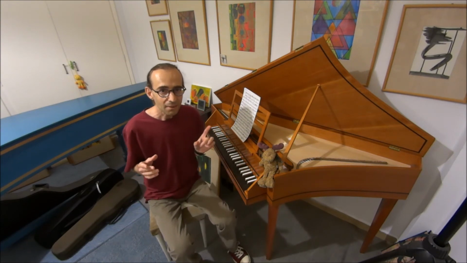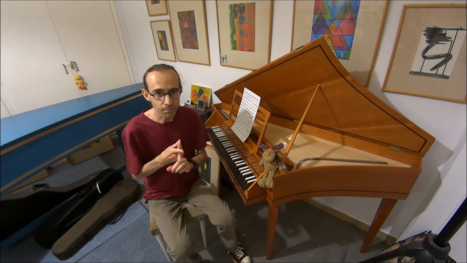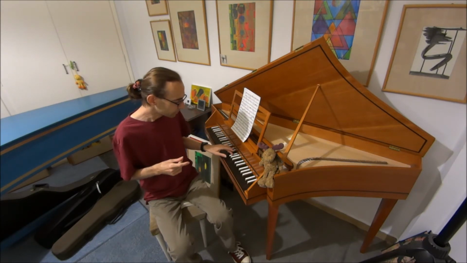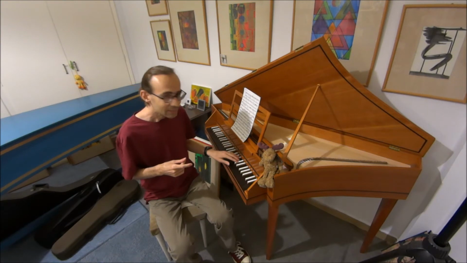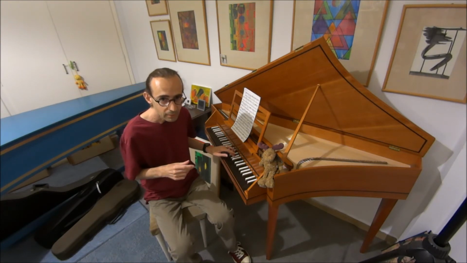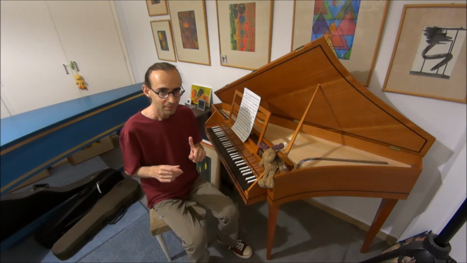Now, since F sharp minor has a key signature of 3 sharps, and more specifically the exact 3 sharps we have in quarter comma meantone, namely F sharp, C sharp, and G sharp, it should be playable.